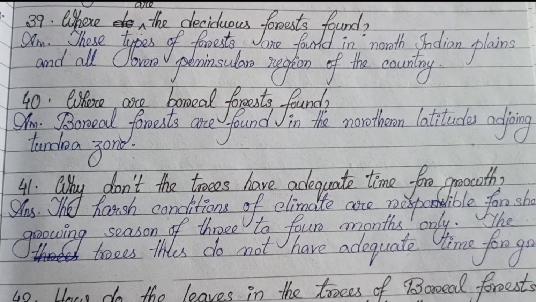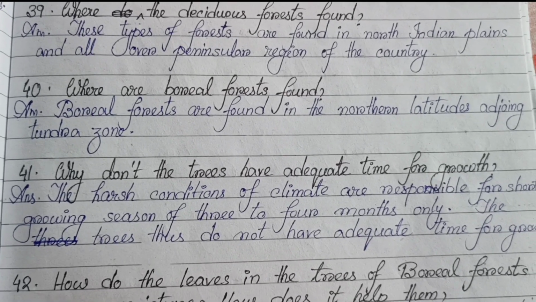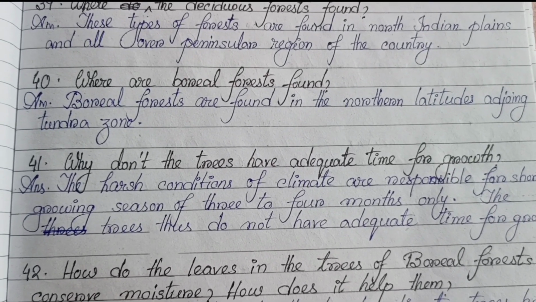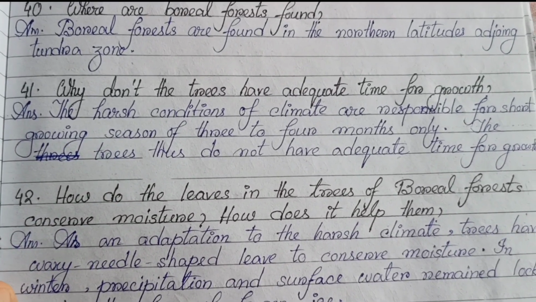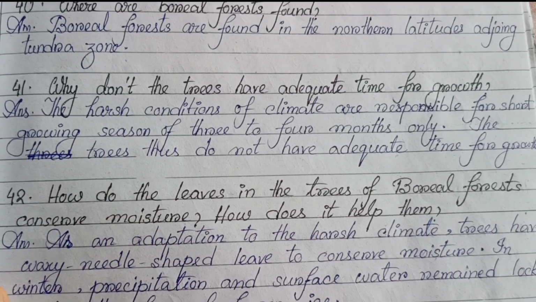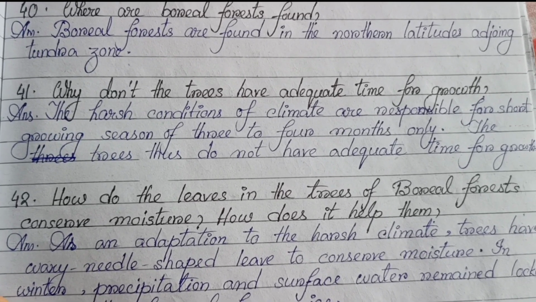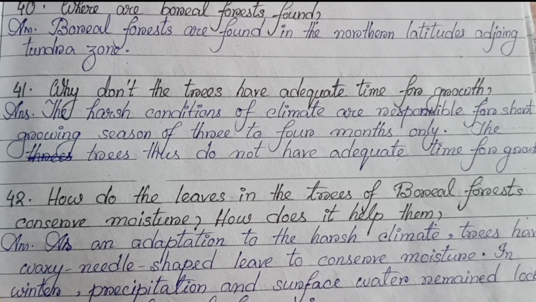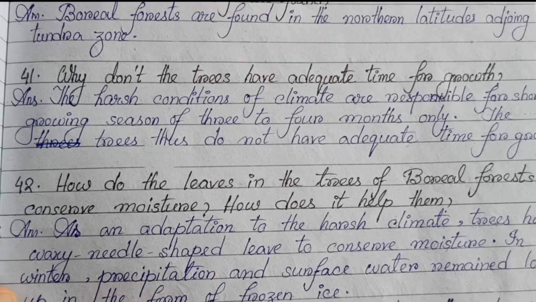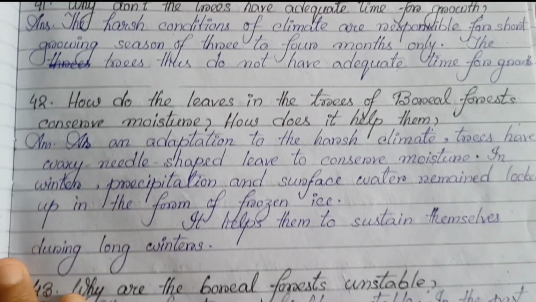40. Where are boreal forests found? Boreal forests are found in the northern latitudes adjoining the tundra zone. 41. Why don't the trees have adequate time for growth? The harsh conditions of climate are responsible for a short growing season of 3 or 4 months only. The trees thus do not have adequate time for growth.